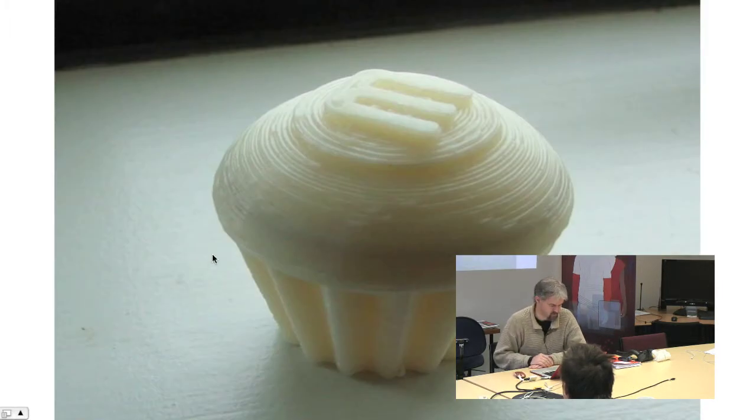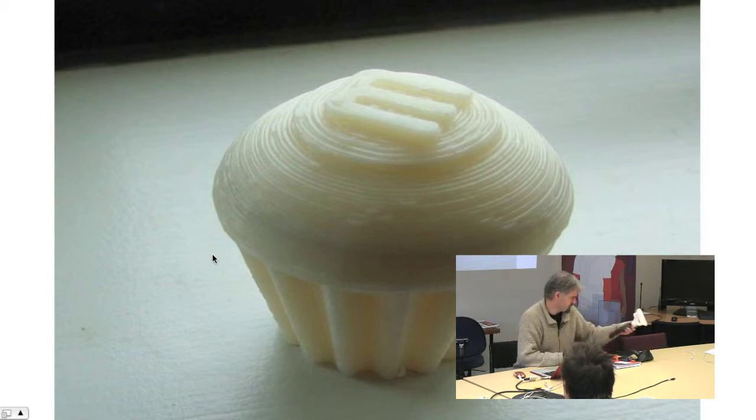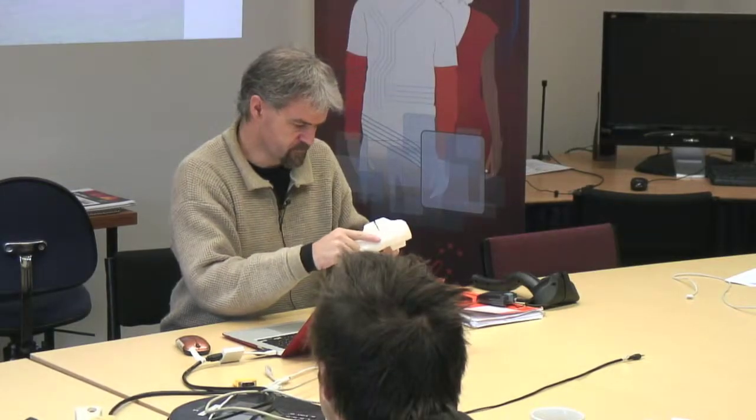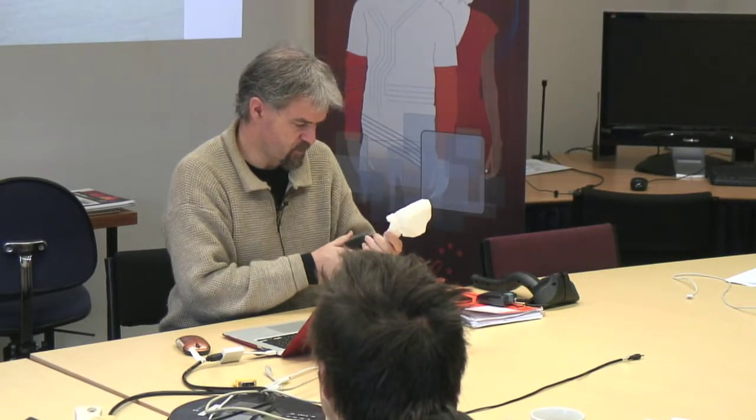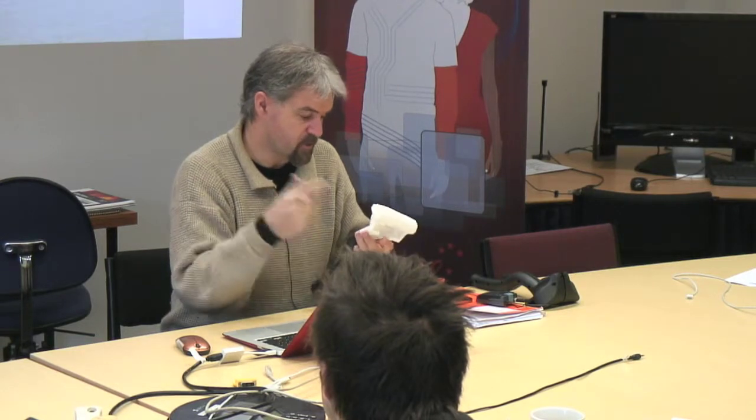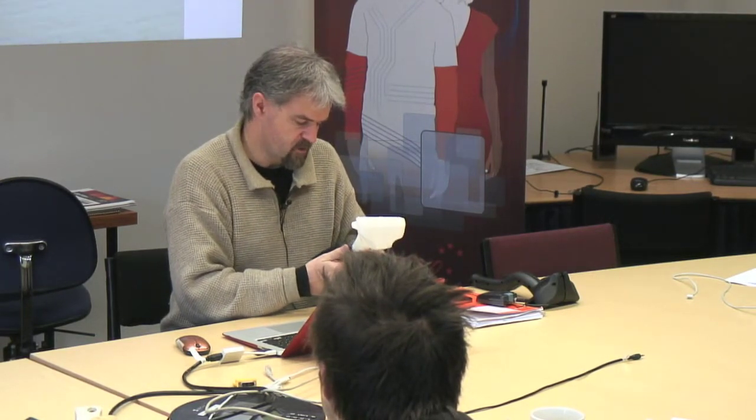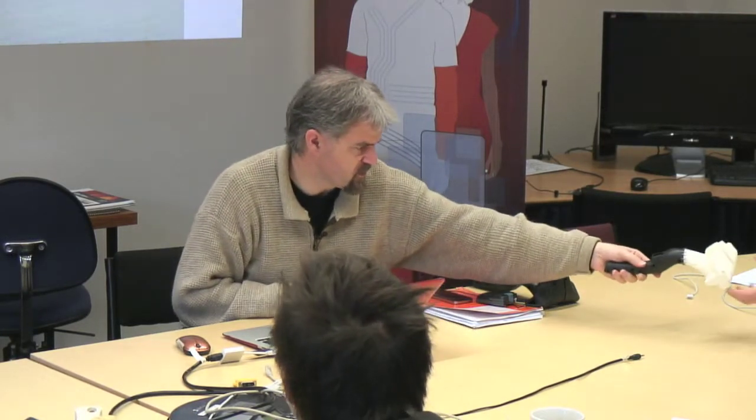And this is the type of material it produces. So I've got a couple of examples. Well, this is a very small example. This is a bigger example. The head here was printed over in the machine over in mechanical engineering. It's not a MakerBot, but it uses the same principle. So you can pass that around. That'll give you an idea of what it looks like.